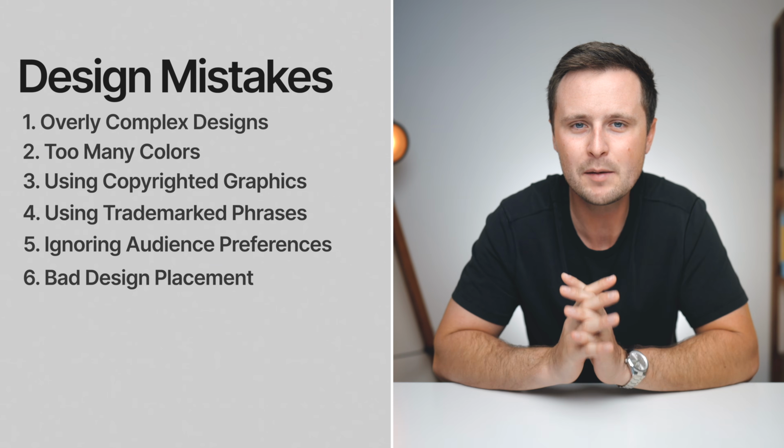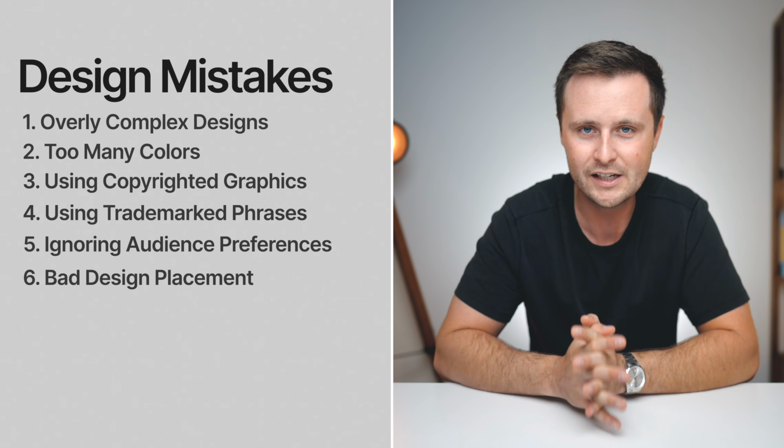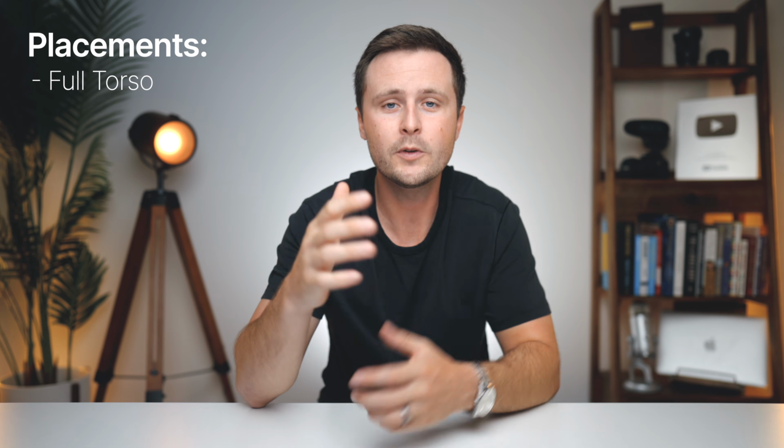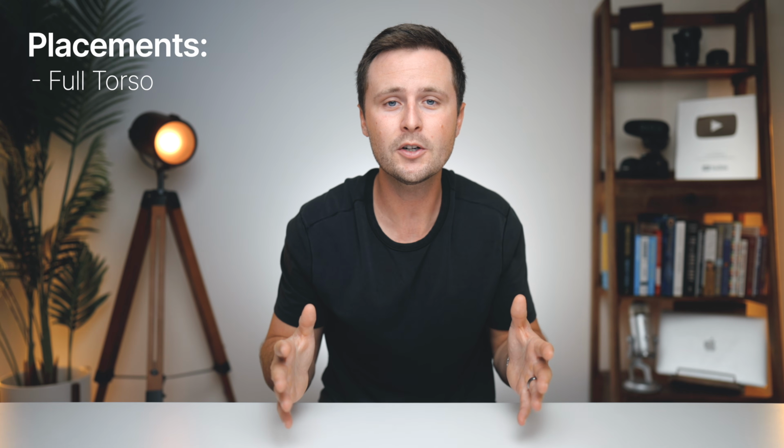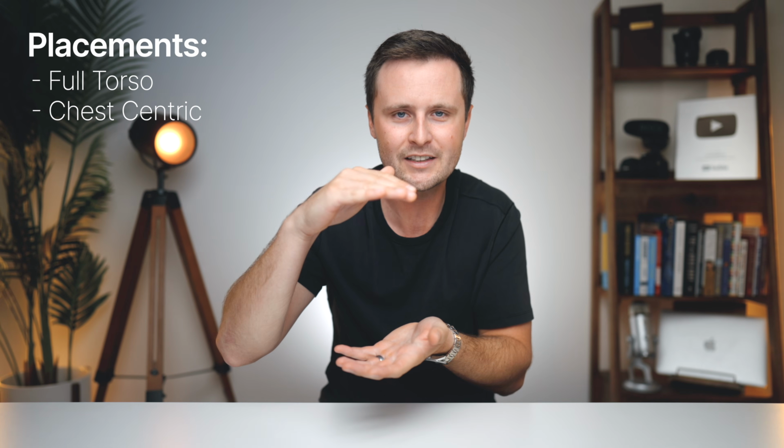This mistake is having a bad design placement on the actual t-shirt. So essentially when you are selling t-shirts, there are two different ways that you can print your designs. There are full torso prints. This is going to fill basically the entire rectangle of the shirt. And then there are chest-centric prints. These ones are going to be primarily in the chest area of the shirt.